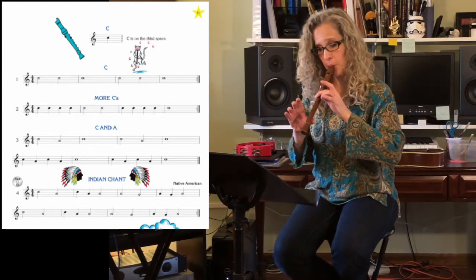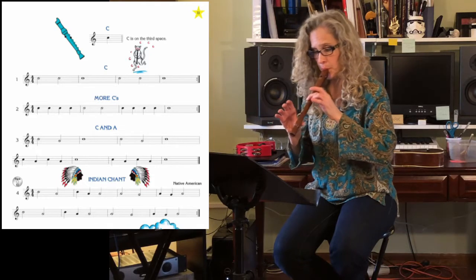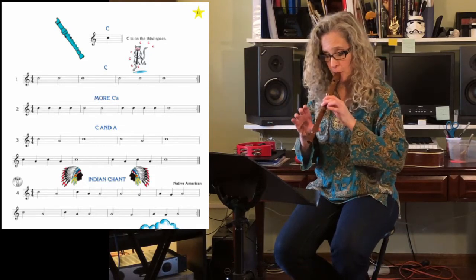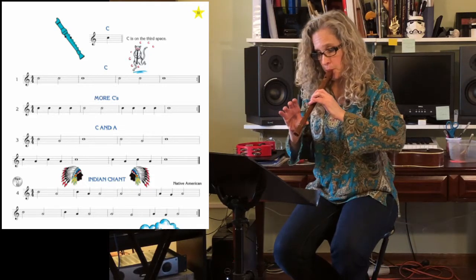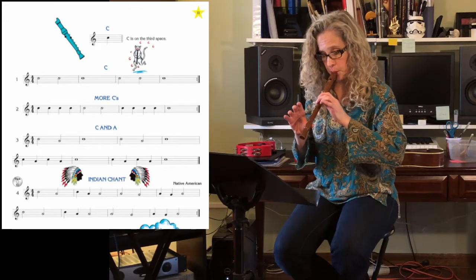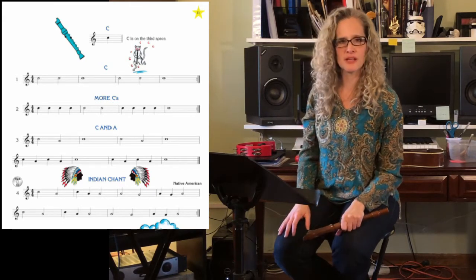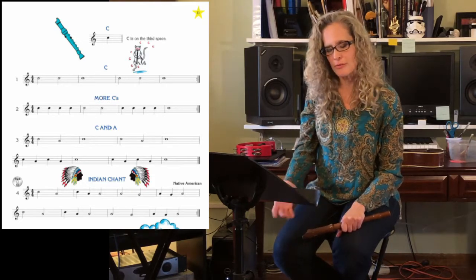Second line. Very pretty melody. Notice how I connected the notes with my air. It is a slower melody.